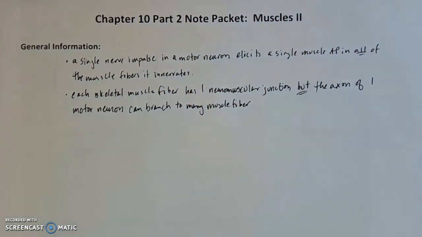So one axon of a motor neuron can branch to a lot of different muscle fibers, but each muscle fiber, which we know is a cell, has one neuromuscular junction that covers that muscle cell and all the myofibrils that are inside. So it is a coordinated response.